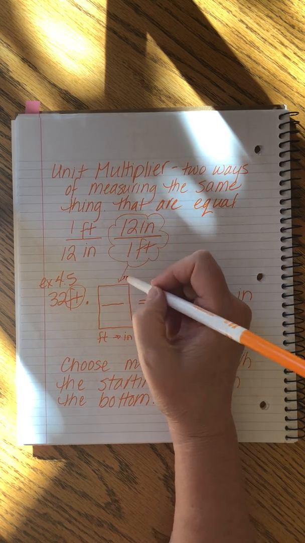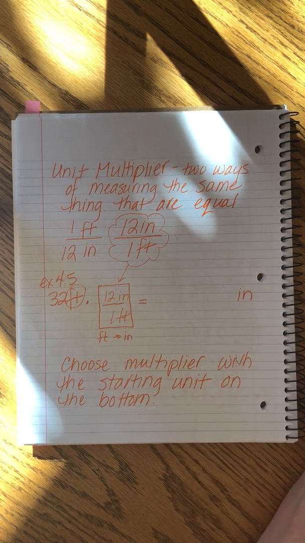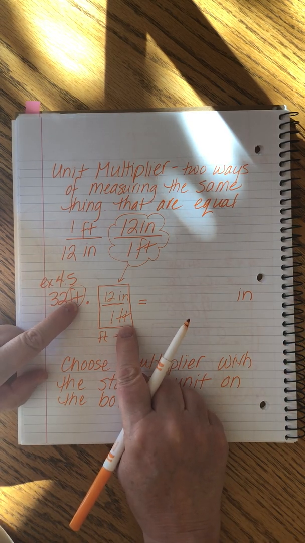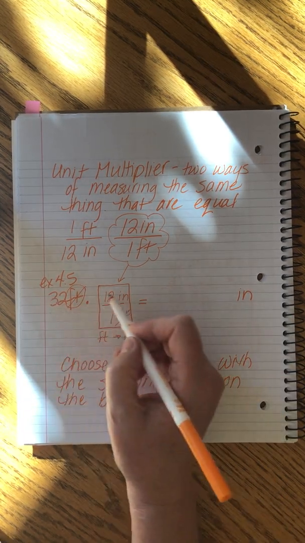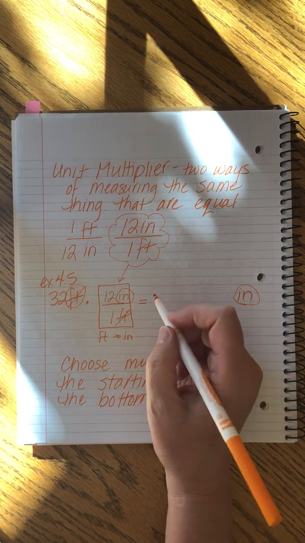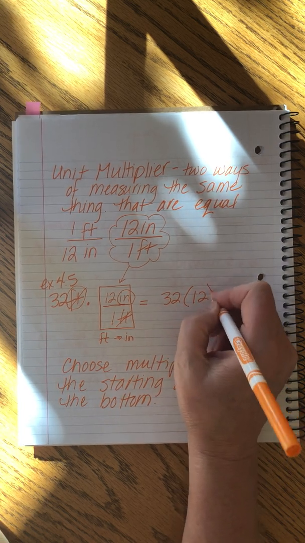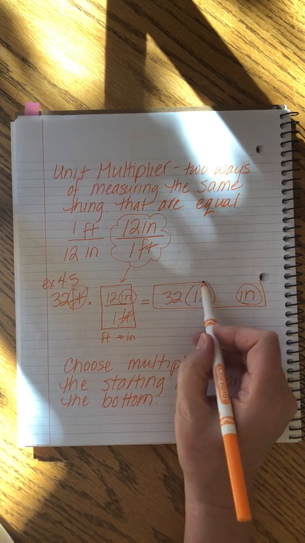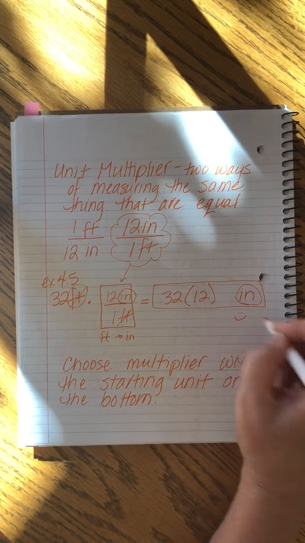So that's the one we're going to use here. 12 inches for 1 foot. Now, the reason we want to do it that way is because we want the starting unit to cancel. By putting it on the bottom, I'm setting up a situation where I'll be able to cancel those. Once we multiply this, our answer will be in inches, and that's exactly what we want. So our answer then is 32 times 12. I'm using parentheses to show multiplication. And in these problems, it is not necessary to multiply through. We just show the components. And that is the right answer.